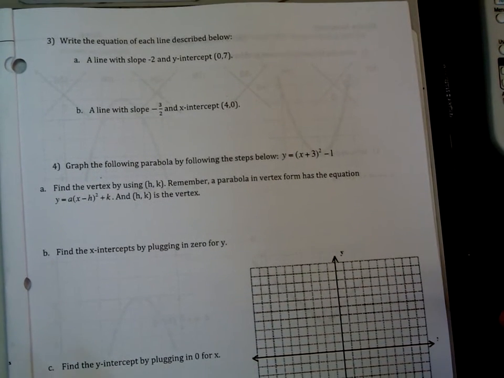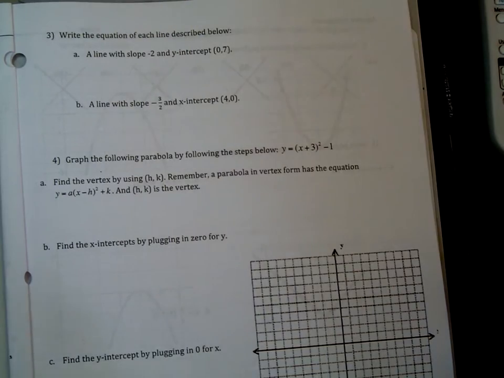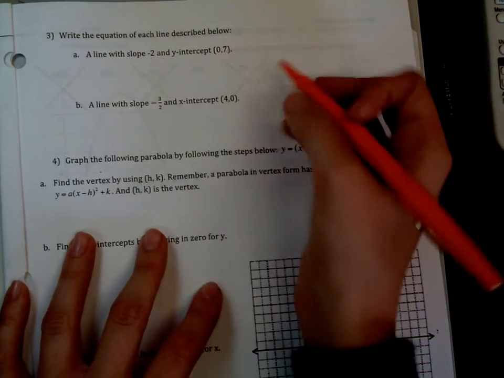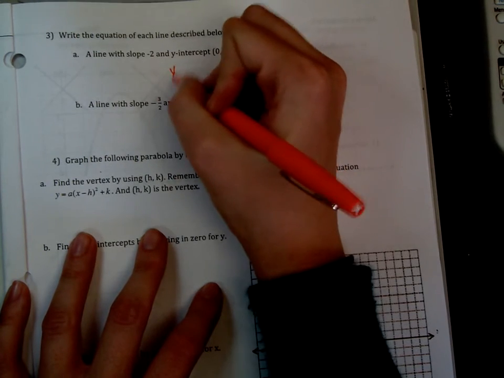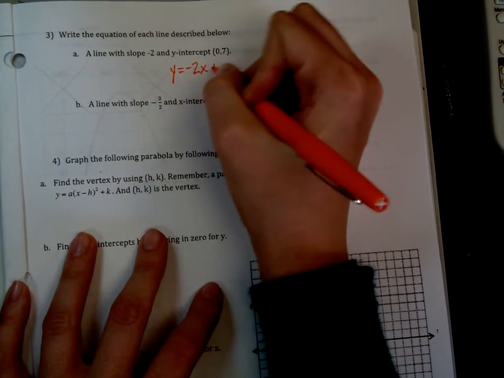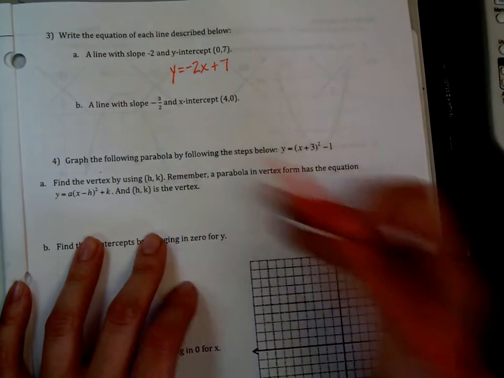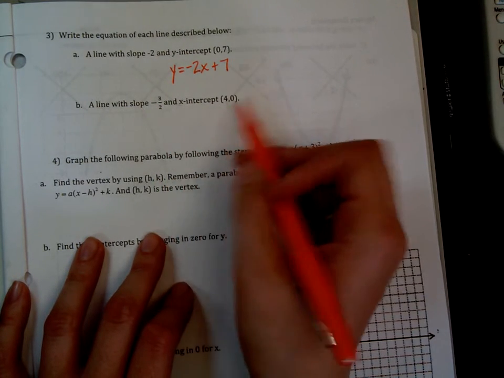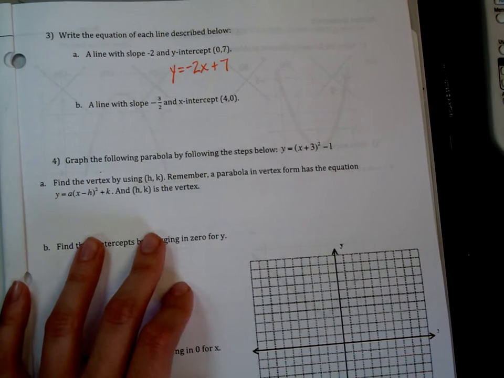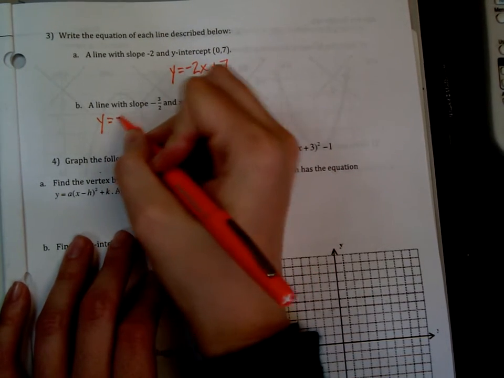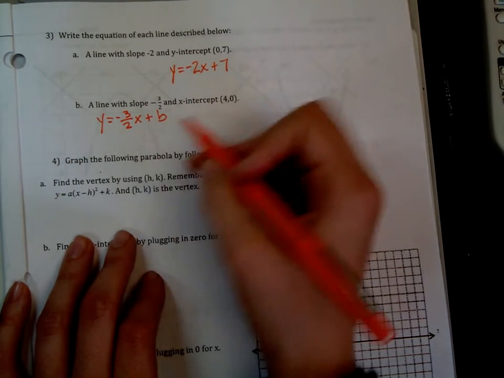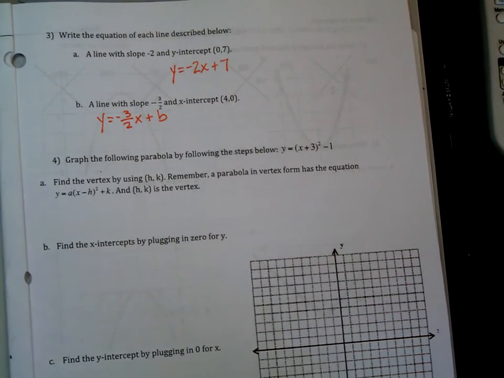Write the equation of each line described below. So we want a line with a slope of negative 2 and a y-intercept of 0, 7. So that's just going to be y equals negative 2x plus 7. A line with a slope of negative 3 over 2 and an x-intercept of 4, 0. So we're going to have y equals negative 3 over 2x plus b. We don't know what the y-intercept is.